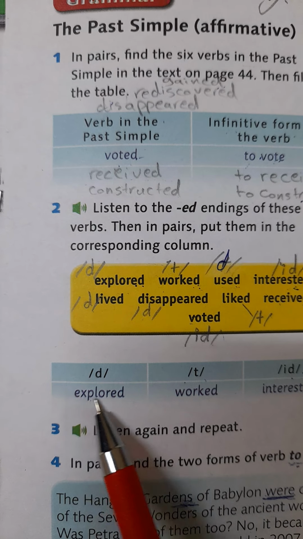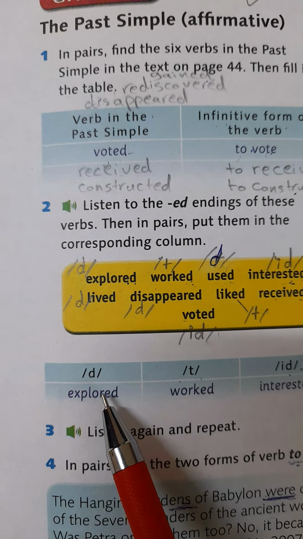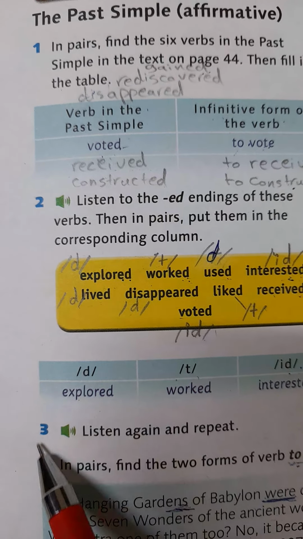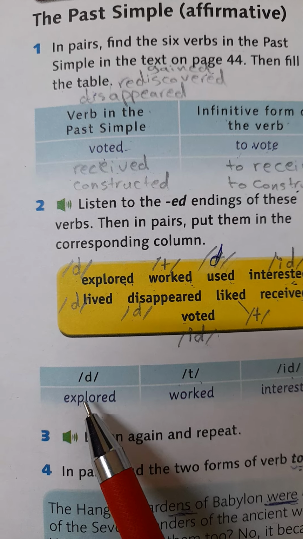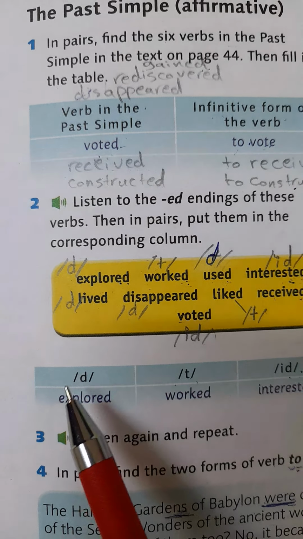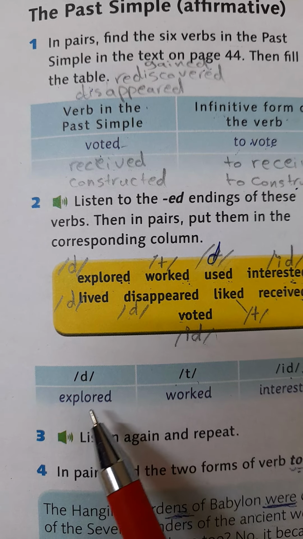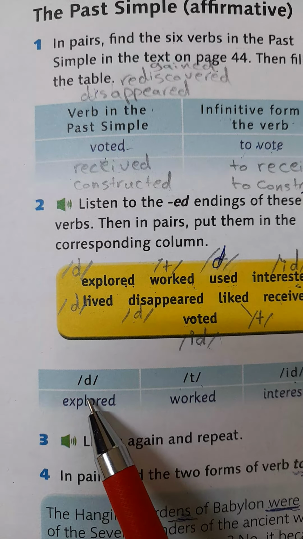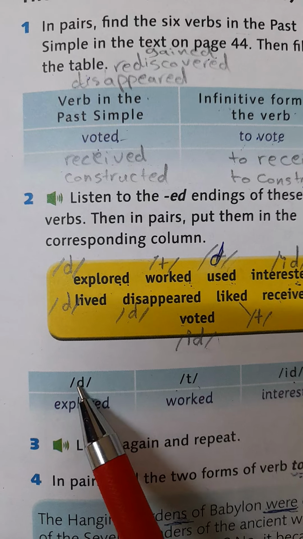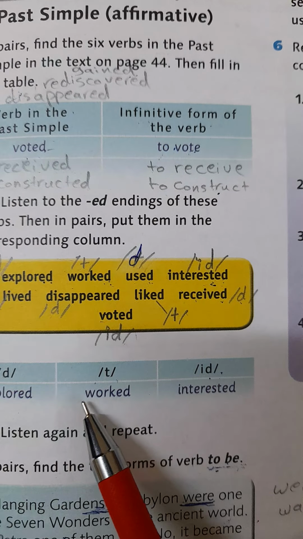When we pronounce the verb with d, it is when the ending is a voiced sound. So the pronunciation for the ed here, the addition of ed to the verb, we pronounce it d. Explore, explored. Now we have work here.